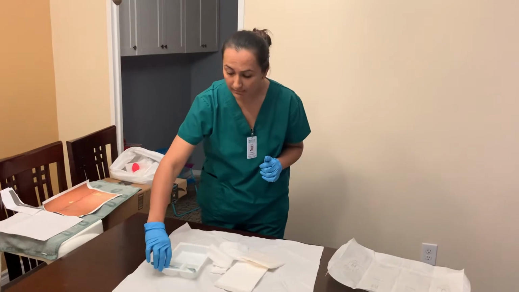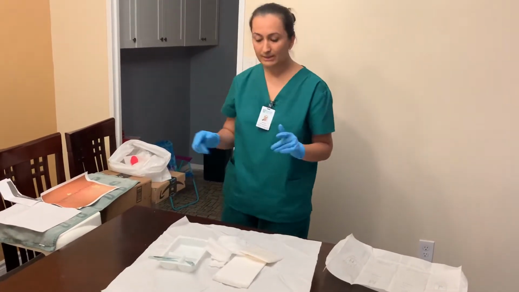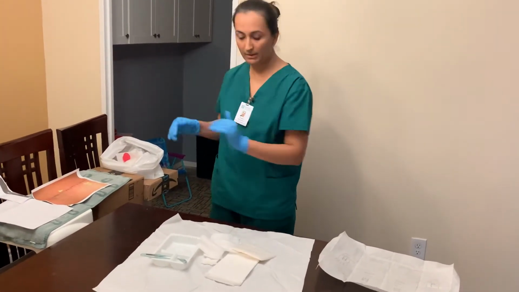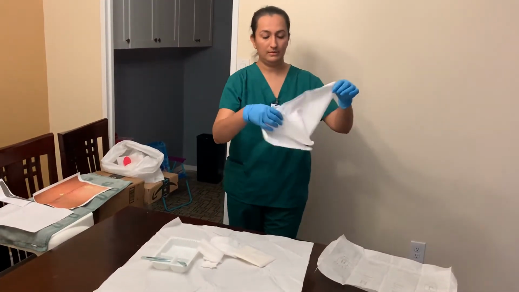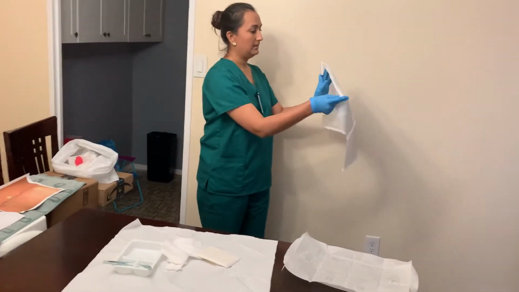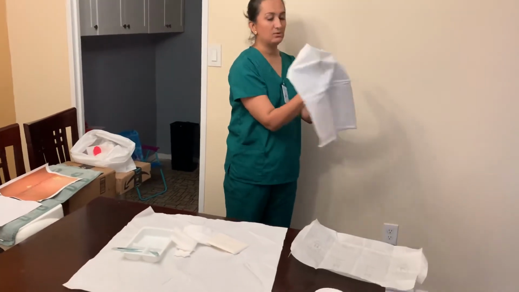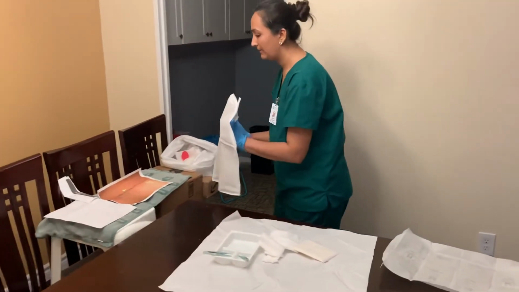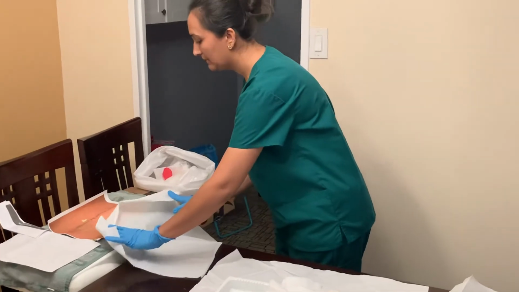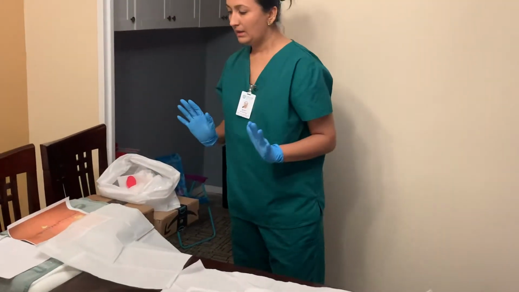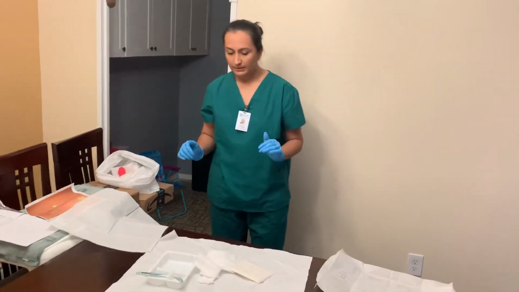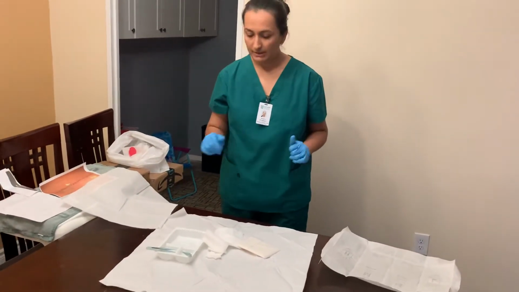Okay, sorry, I forgot one step here. Before we get started, I'm just going to put the drape. So here I have a drape, the pre-drape on the patient. Okay, perfect. So the drape is on, and now I will clean the wound.